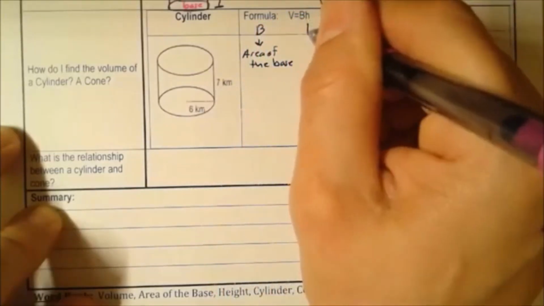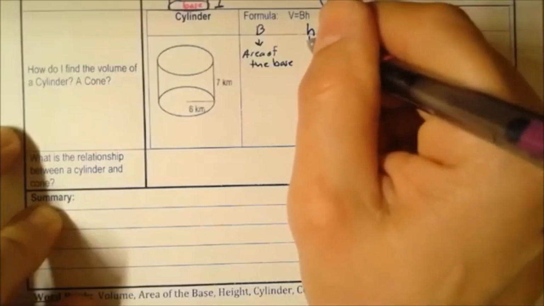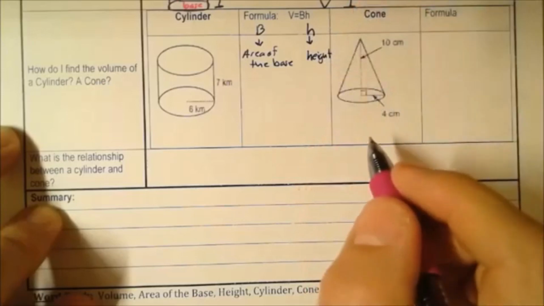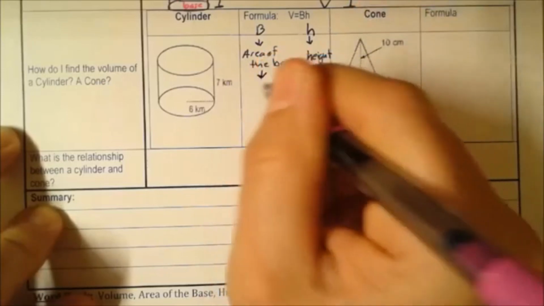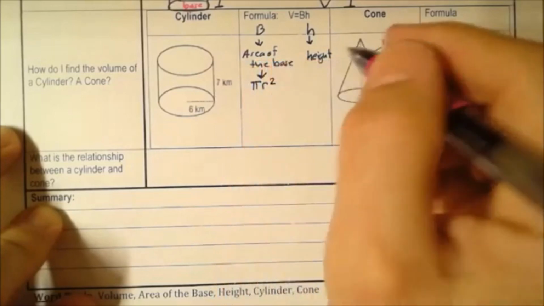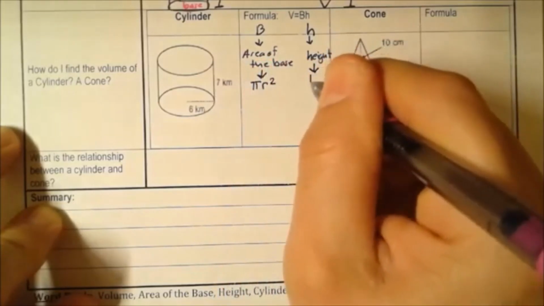And then we have to find H, which is just the height. If we find the area of the base, that's going to be pi r squared. And then height is just represented by the letter H.